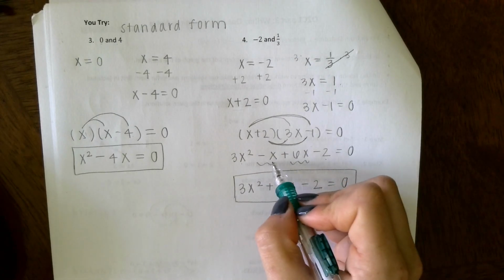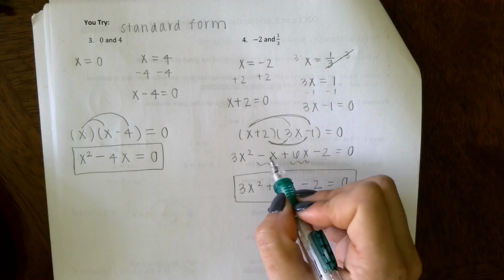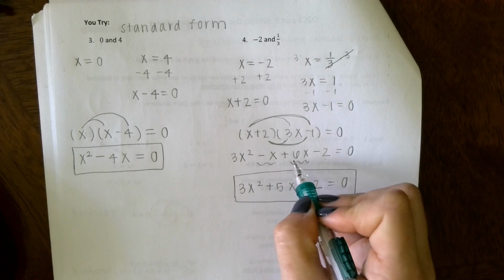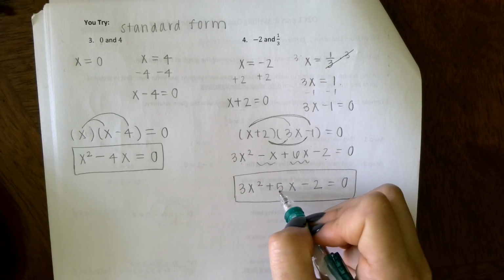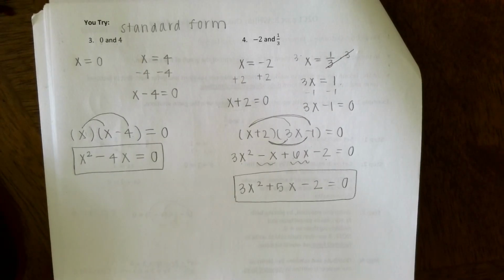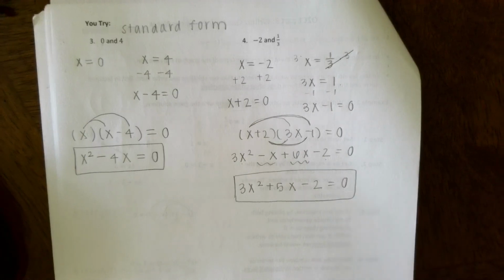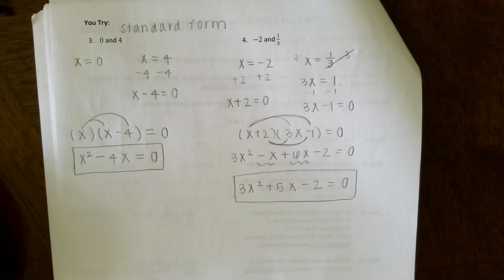I'm noticing the two middle terms again, both have just x's, so negative x plus 6x should give me a positive 5x. As you're doing these, make sure that all of your answers are written as equals to 0. It's a common mistake for students to go too quickly and forget that equals 0 with the final answer.